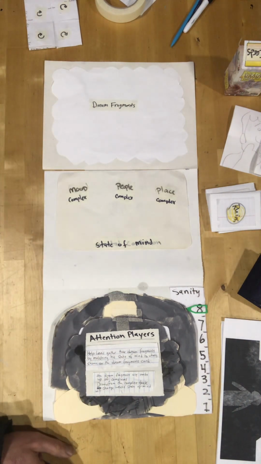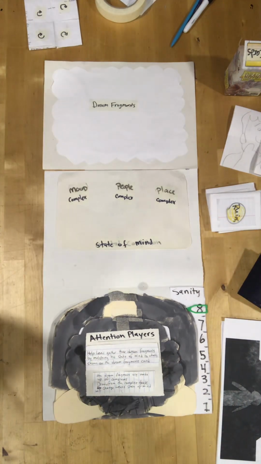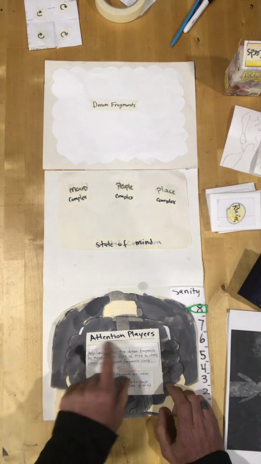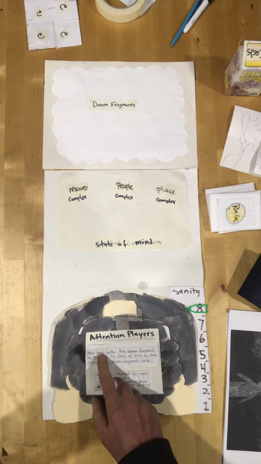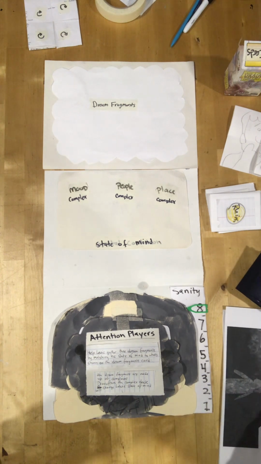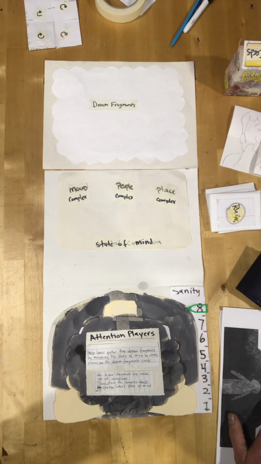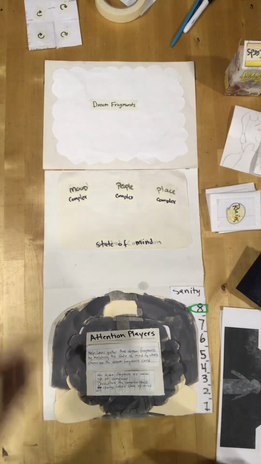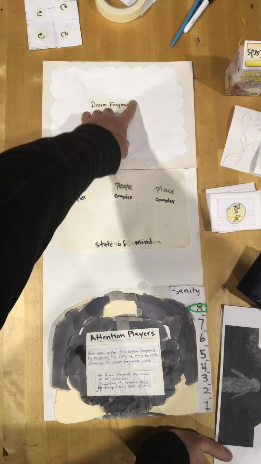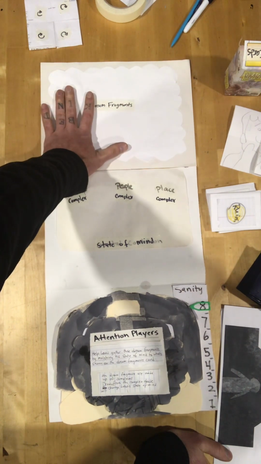This is Lewis. It says, attention players, help Lewis gather the dream fragments by matching his state of mind to what's shown on the dream fragments card. These are going to be the dream fragments. I've been calling them flashes because I've been saying they're memories.